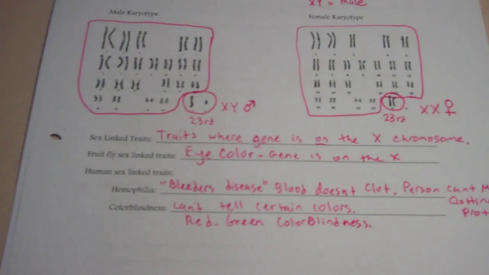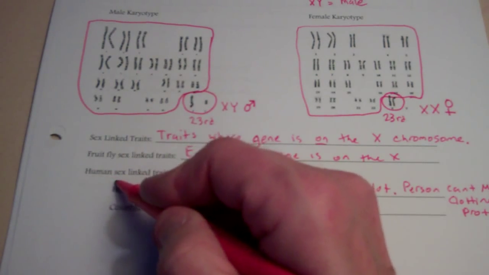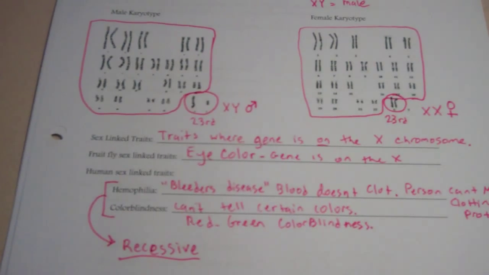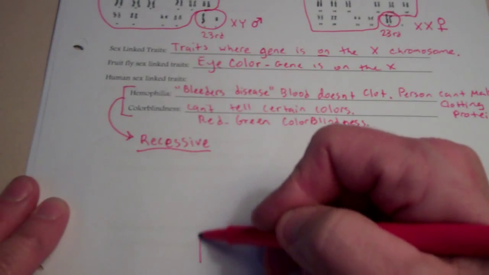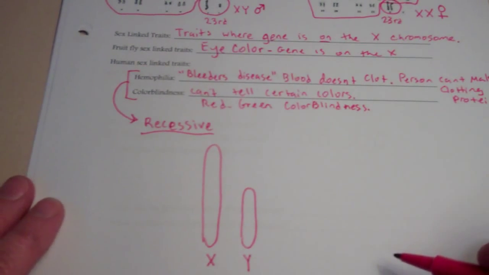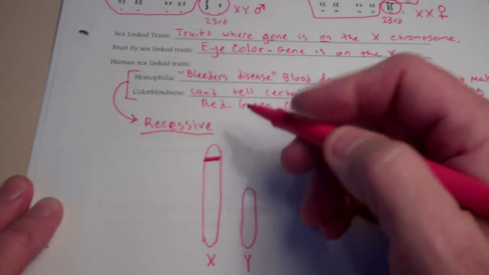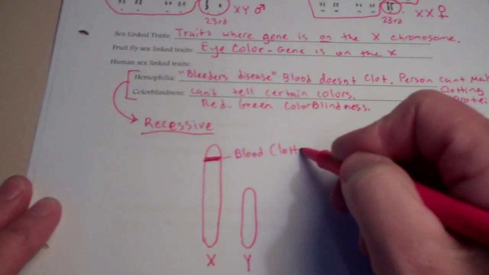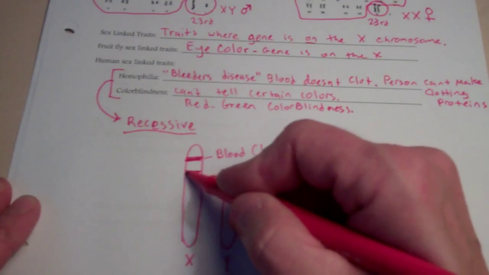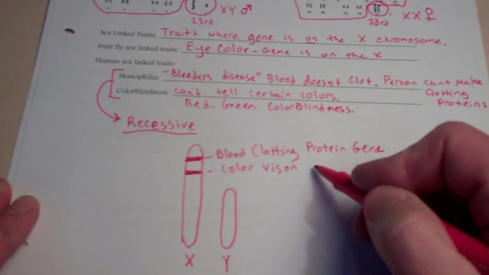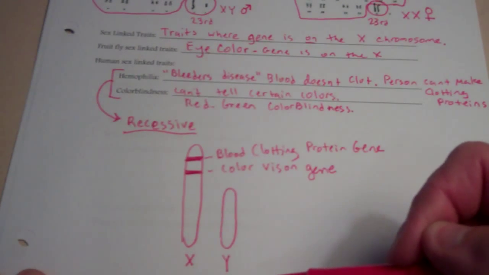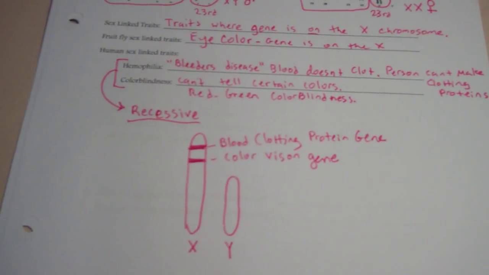Okay, and the thing about both of these is that the gene for both of these are on the X, not the Y, and both of these are recessive, meaning caused by a recessive gene, recessive allele. Okay, I'm going to draw a couple of just models. Here's a model of the X chromosome. Here's a model of the Y chromosome. And I just want to show you what I mean by X-linked or sex-linked. The blood clotting protein gene is on the X. And the gene for color vision is on the X. Now, the Y certainly has a lot of different genes on it, but not these two. And these are the ones we're focusing on.